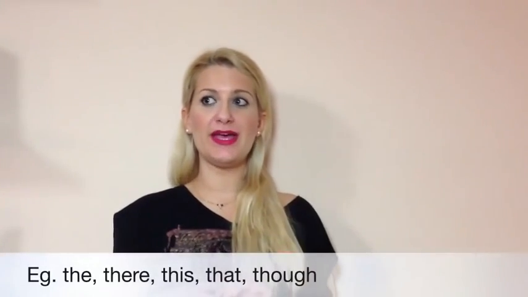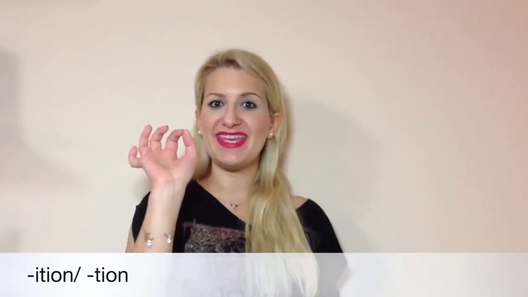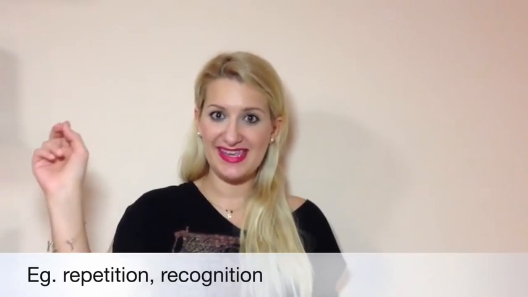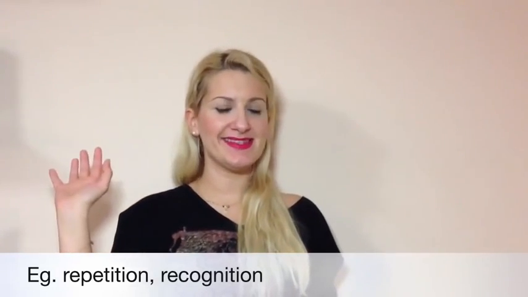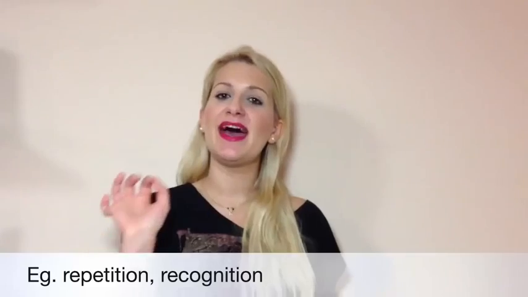You can also hear it as the th sound in the words there, this, though, and as th in the words thorough, thoroughly, thunder, etc. So you have to be careful of these things. Also, you have to be careful with all the words that end with tion, such as repetition, recognition, etc. You hear it as an S sound, but it is not. It is a T sound, okay? So you have to write it down as T.